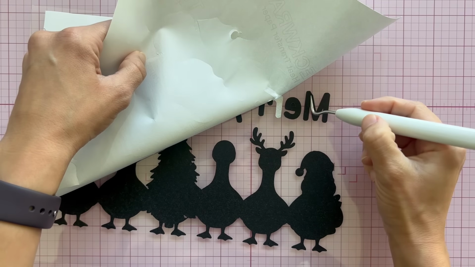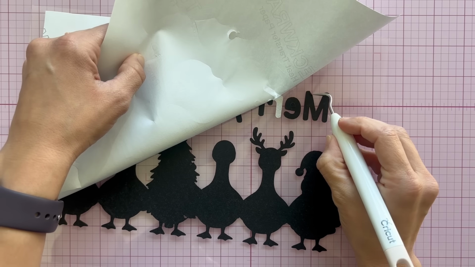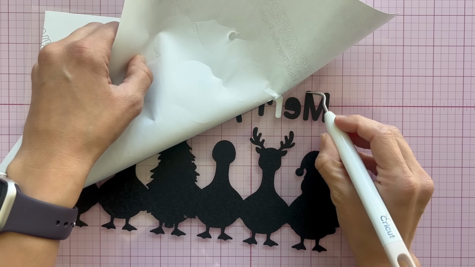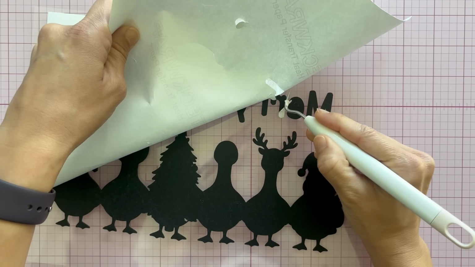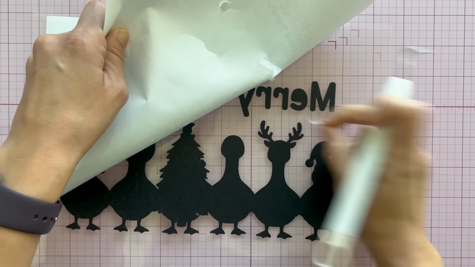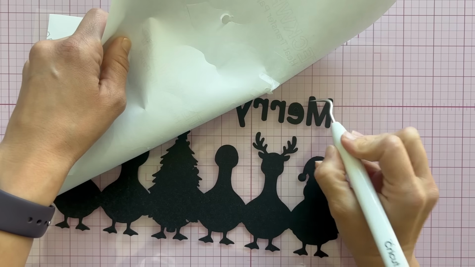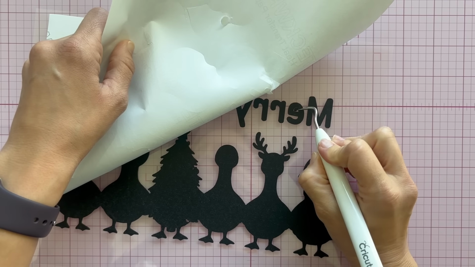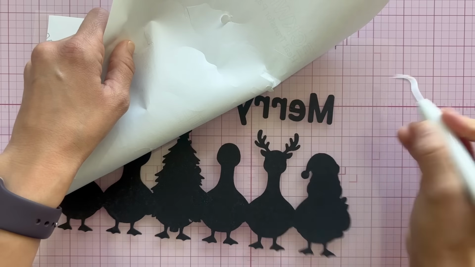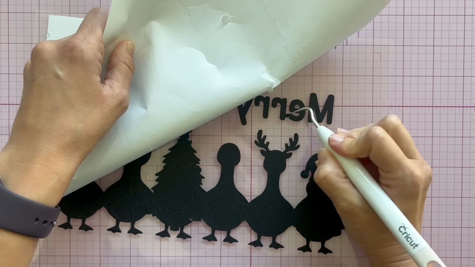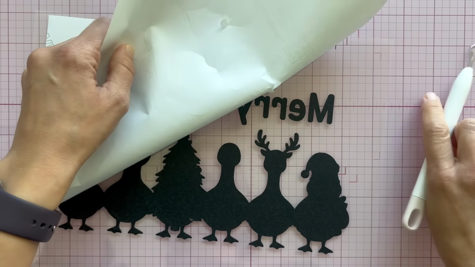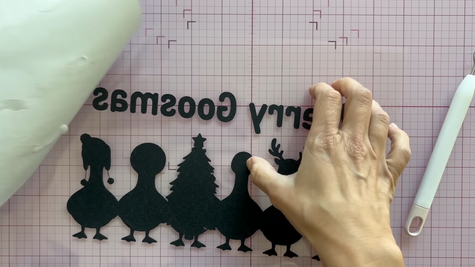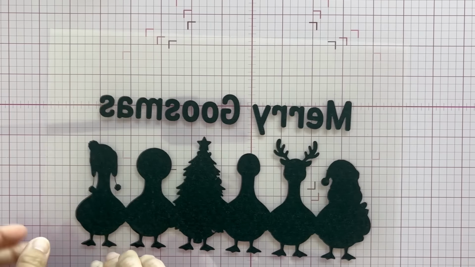Oh, okay, perfect. This is the part of the M that I was talking about, and that was an easy fix. And this is the other piece that I left. So yeah, as you saw, it's just really easy to see this before you press the design, and it's permanently on there.